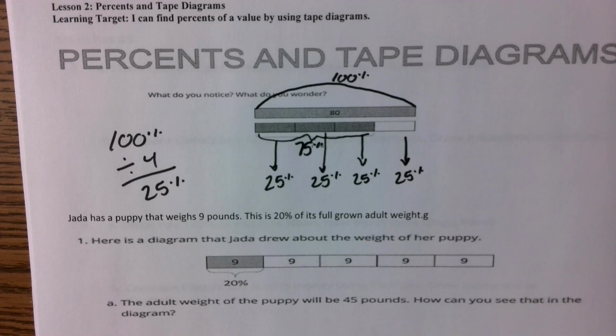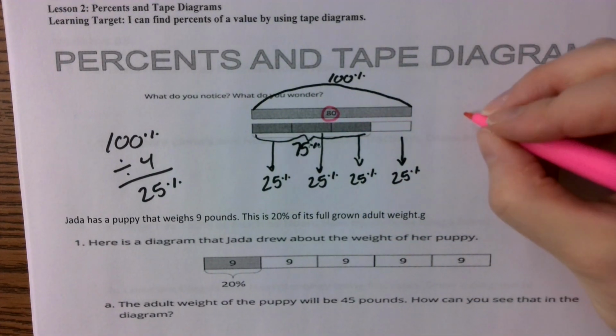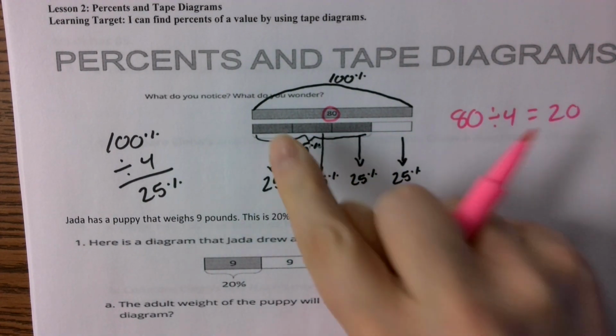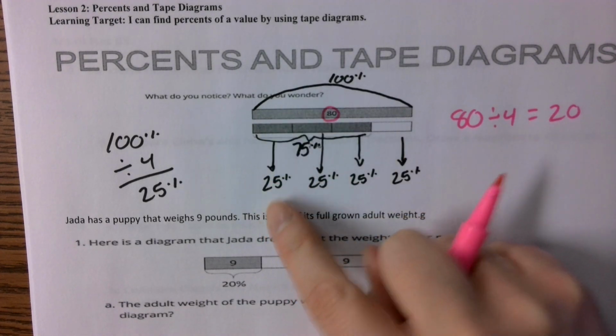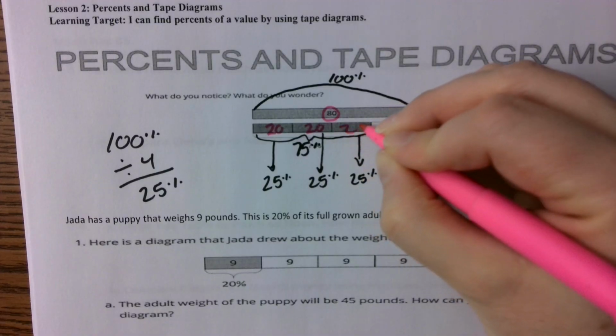Very good. If you take that 80, which was the whole, right? We know 80 represented the whole, and we also divided that by 4. Then that's going to say that each of those sections, though they are 25%, they each individually are going to be 20.